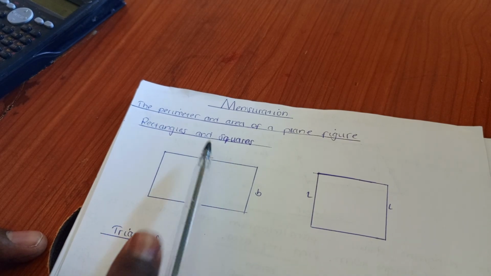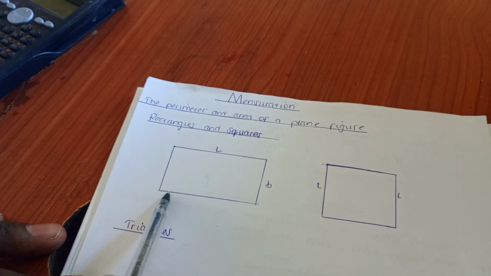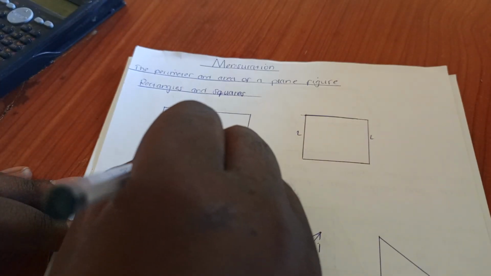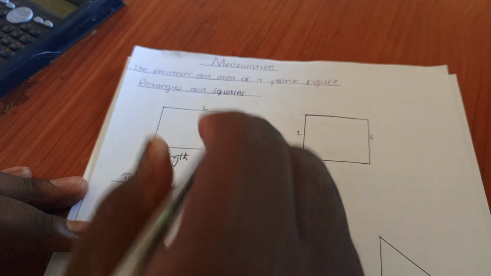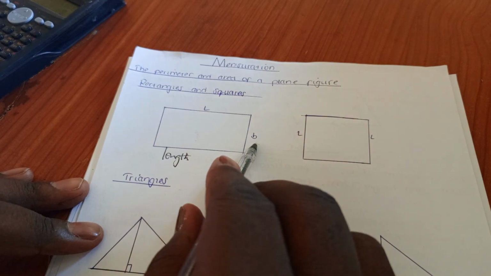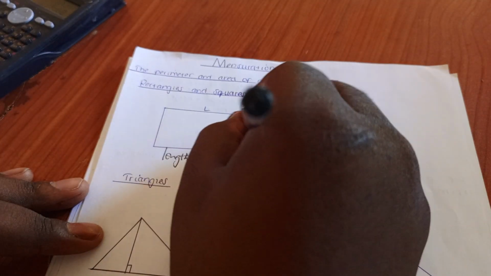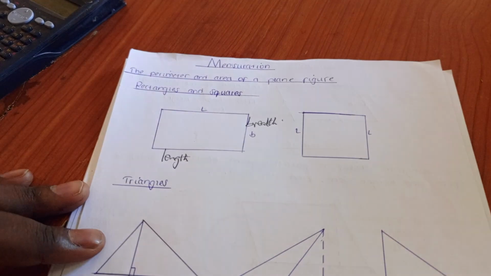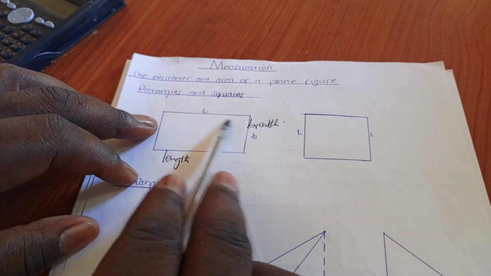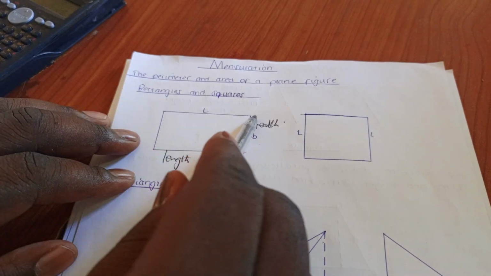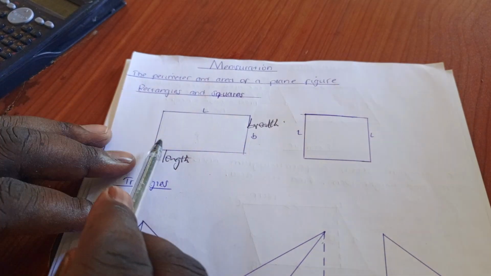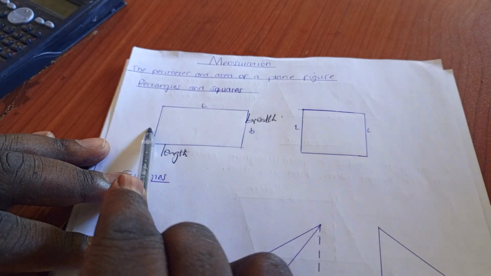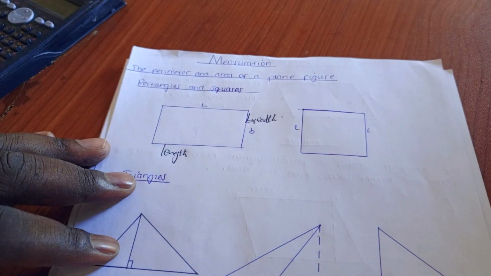So let's talk about a rectangle. This is a diagram of a rectangle. As you can see here we have the length, given by L. This is the breadth, given by B. So this is length and this is length, this is breadth and breadth. The two sides here, this side and this side are equal, and this side and this side are equal.